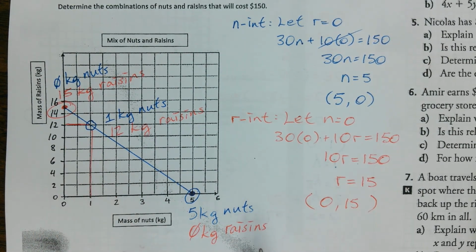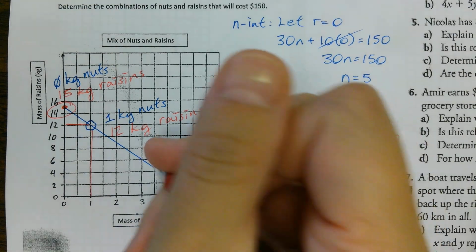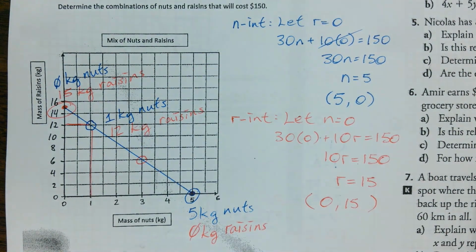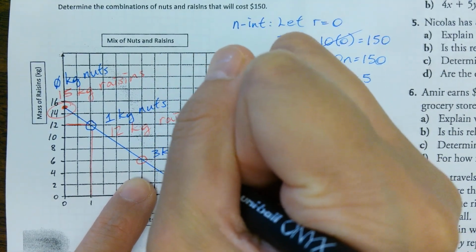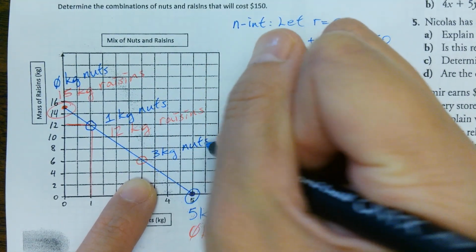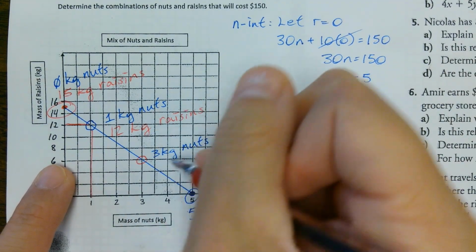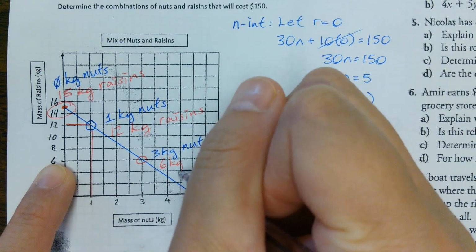Can I get one more combination? Sean. 3 kilograms of nuts, 6 kilograms of raisins. Yeah. So 3 kilograms of nuts and 6 kilograms of raisins.